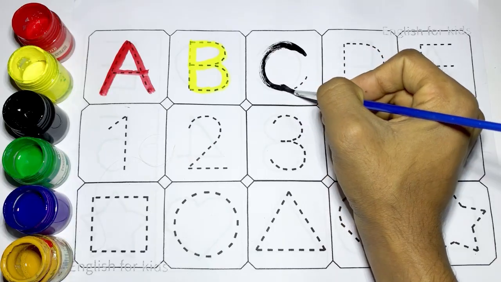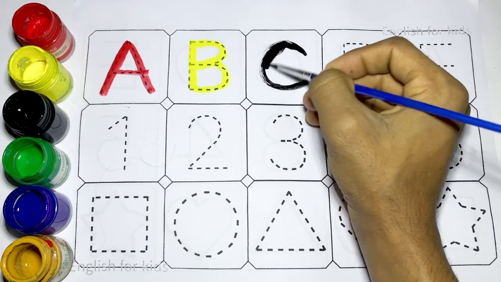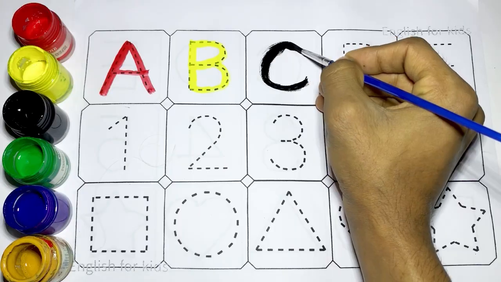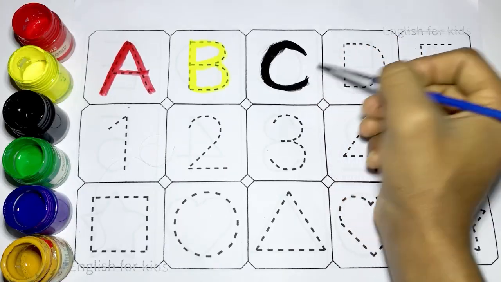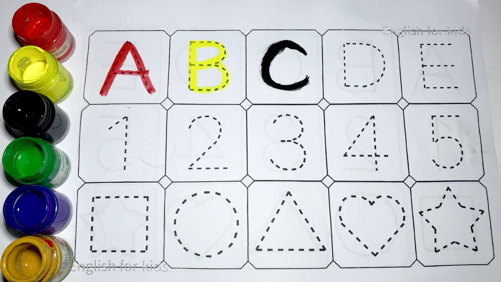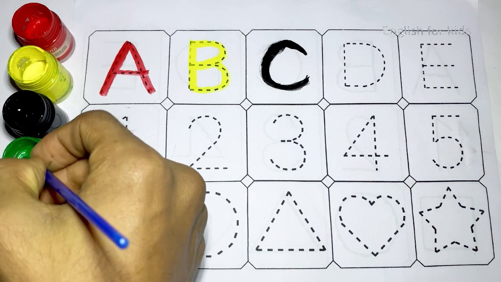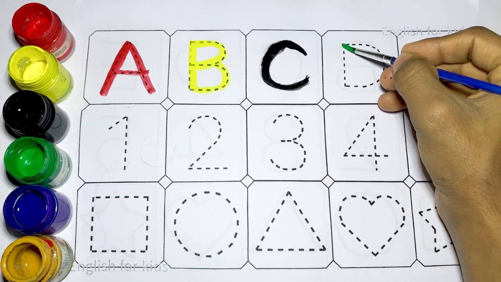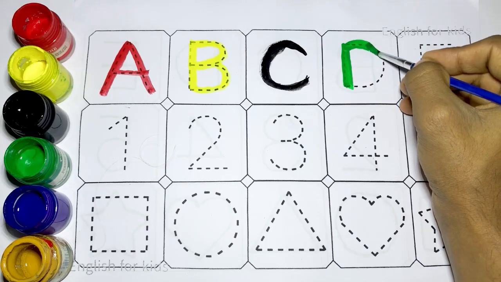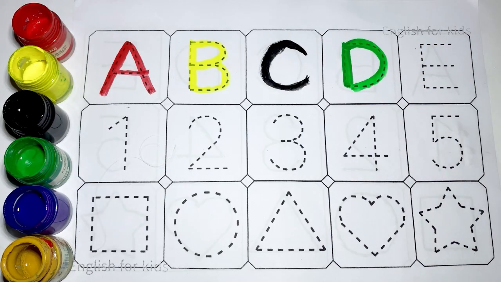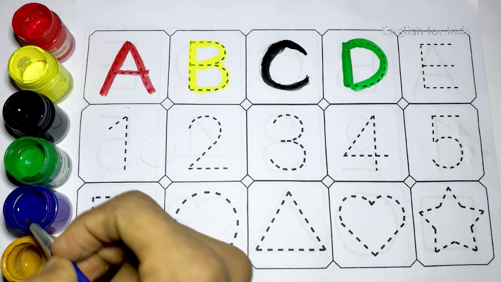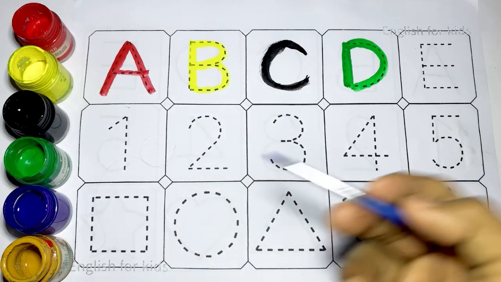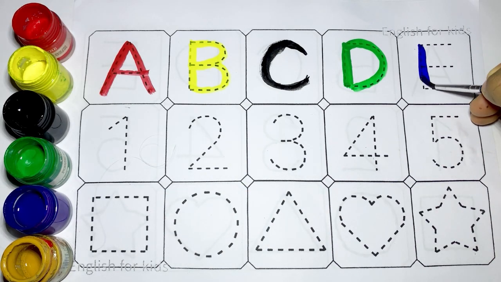The alphabets of C. Kids next D. D for dog, D for doll, and use green color. The alphabets of D. Kids next E. E for egg, E for elephant, and use blue color.